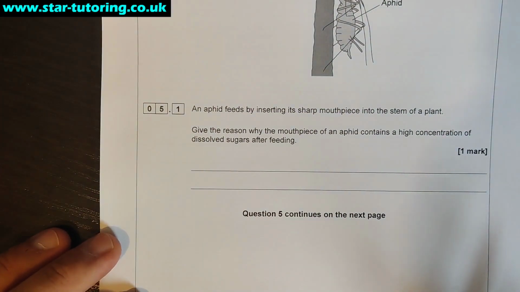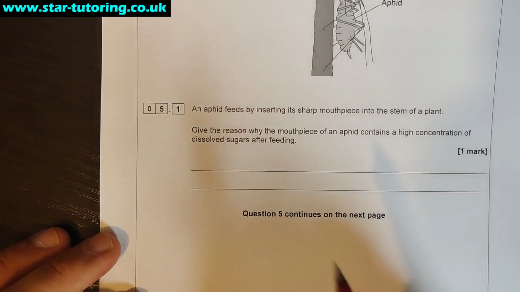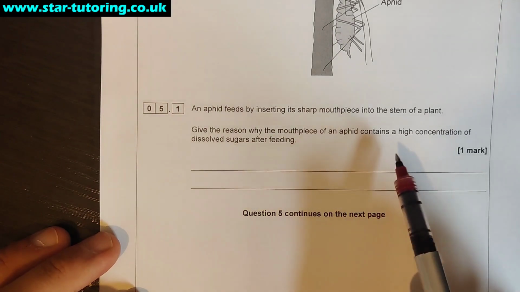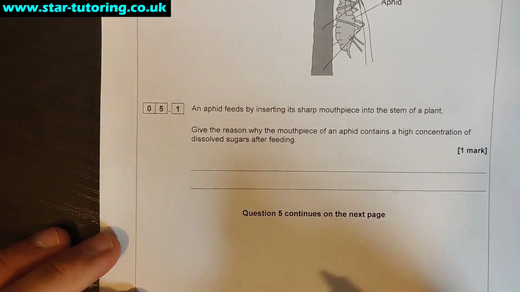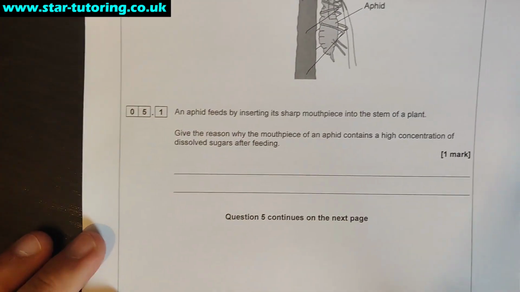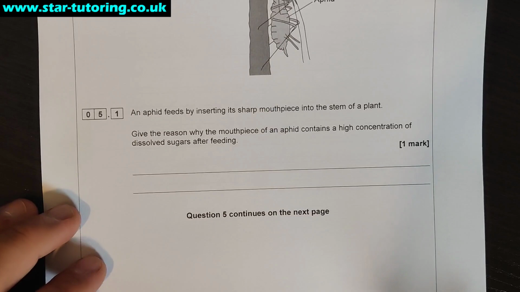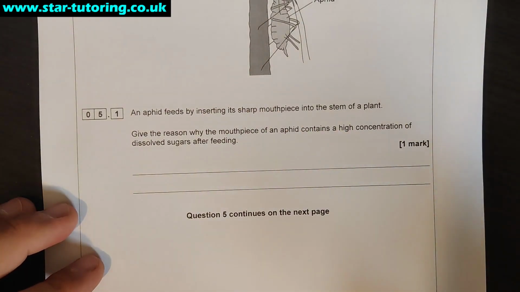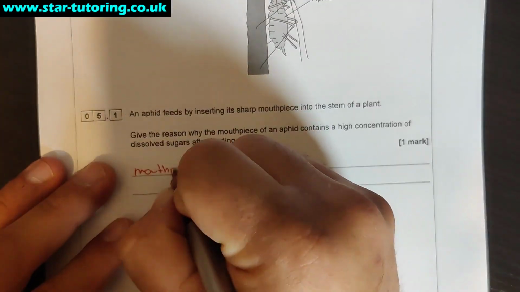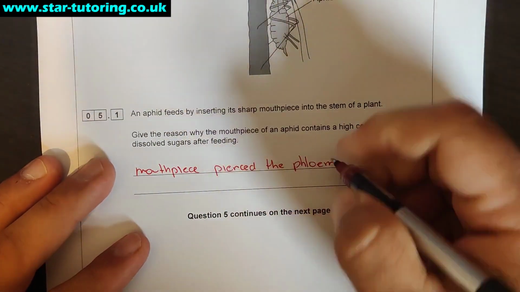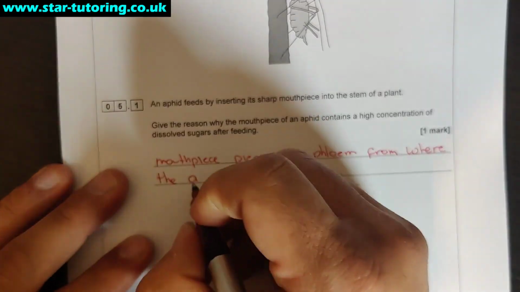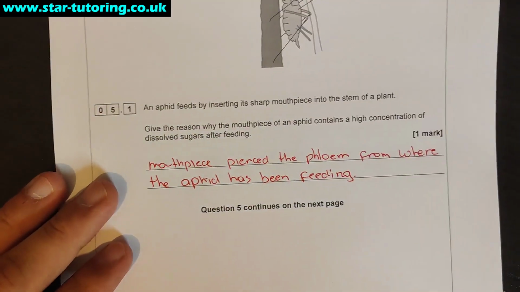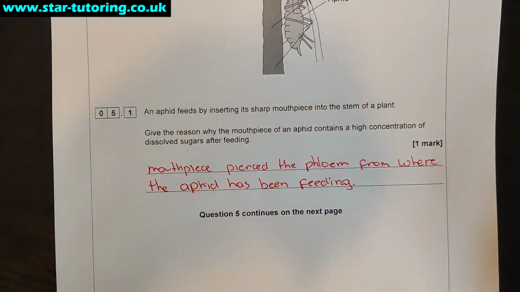It says an aphid feeds by inserting its sharp mouthpiece into the stem of a plant. Give the reason why the mouthpiece of an aphid contains high concentrations of dissolved sugar after feeding. That is pretty simple. The answer is basically that the mouthpiece has pierced the phloem, and that is where the food and sugar is transported around the plant, and that's why the aphid has been feeding on it. All right, that is a free mark right there. You don't have to think too hard about that.